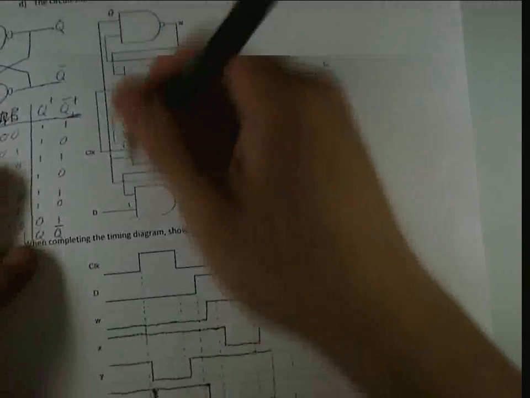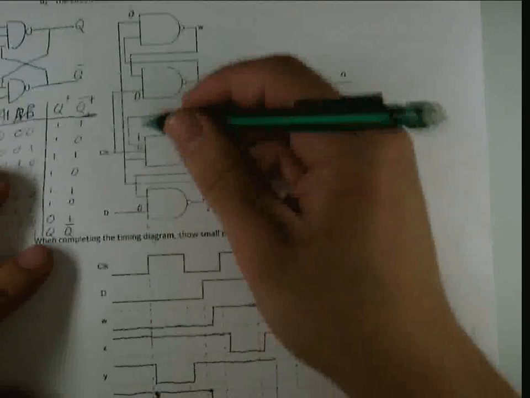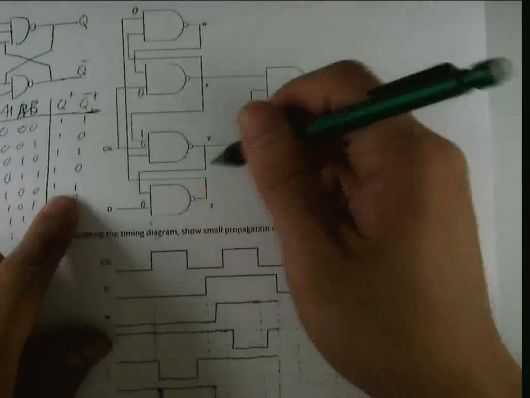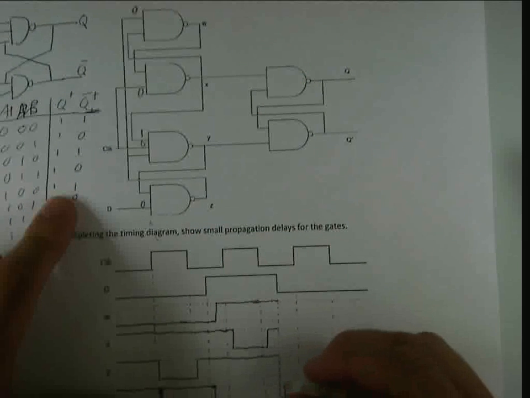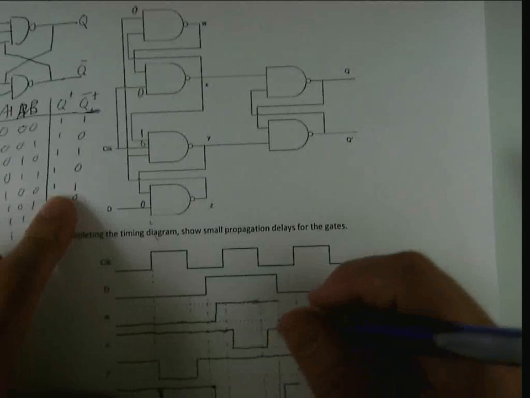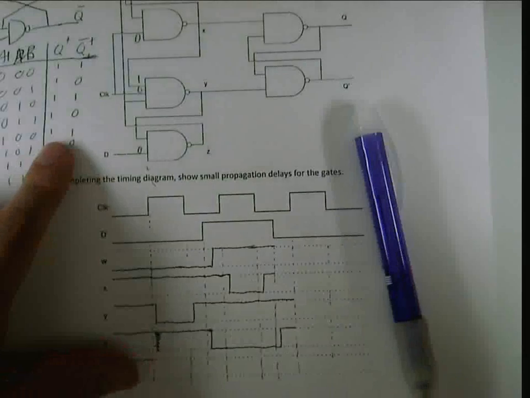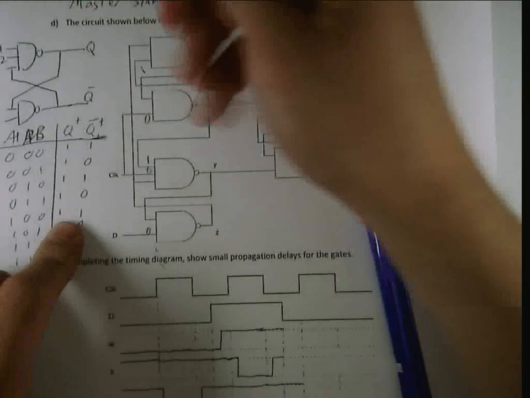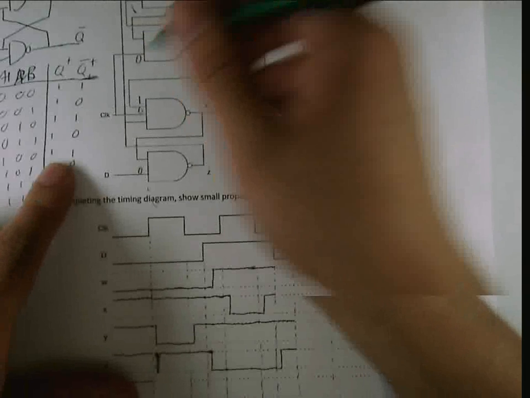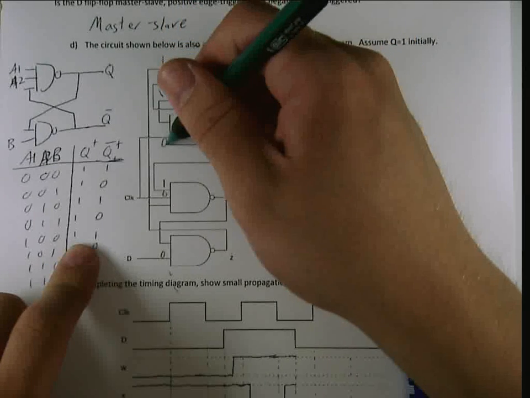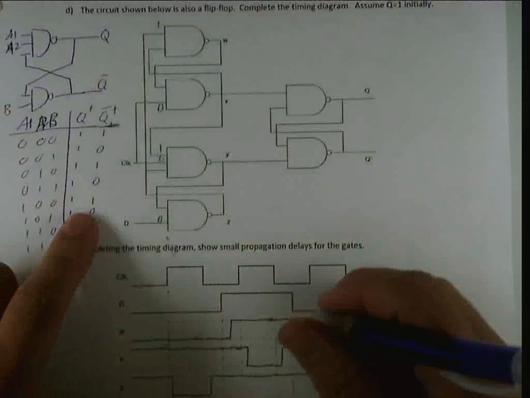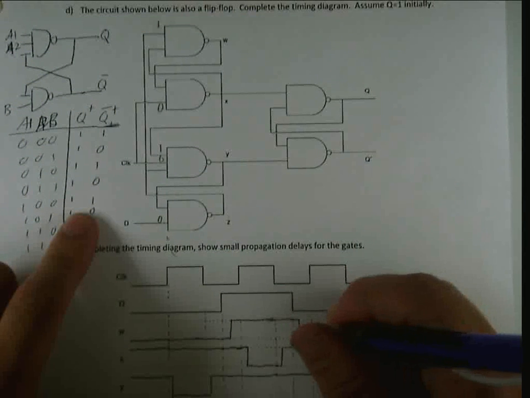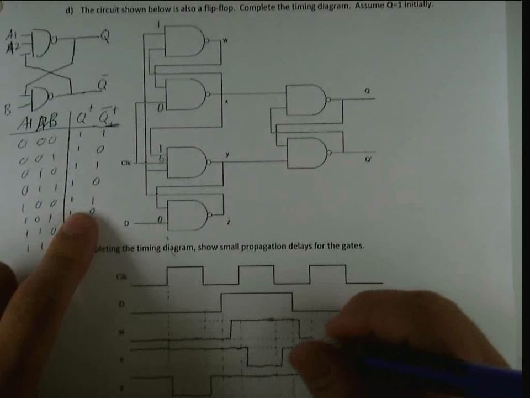And so we've got clock and D both equal to 0. So this comes down to 0. So we've got the 1, 0, 0 input, which changes both Y and Z to 1. So Z is going to pop back up. Y is going to stay the same. X is now 1 after a short period of time, and this is going to stay 0. So we've got 1 and 0, so that's going to make W, basically a kind of reset. So this is going to come down, and X is going to stay high.